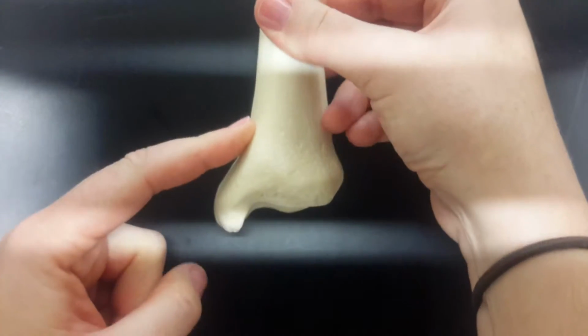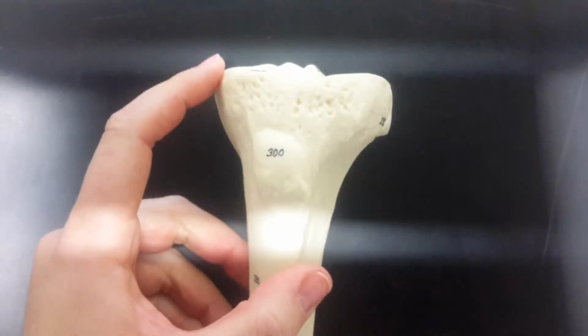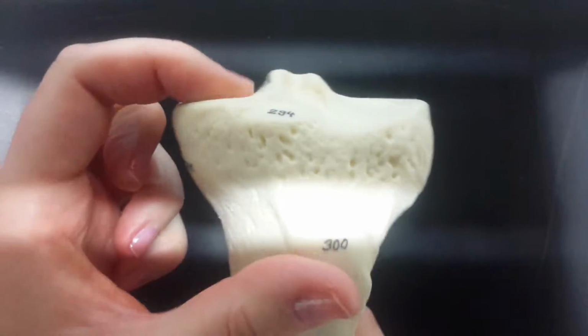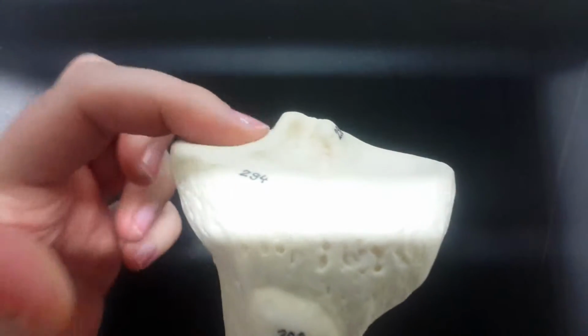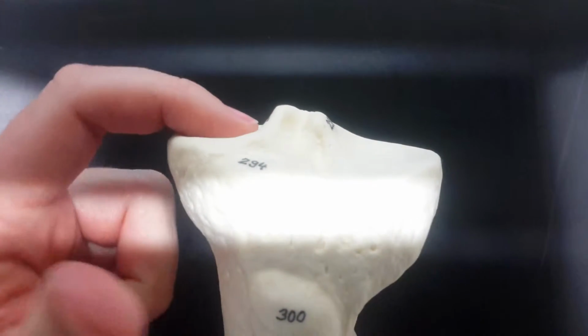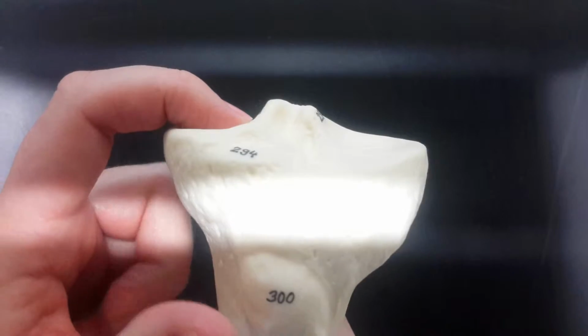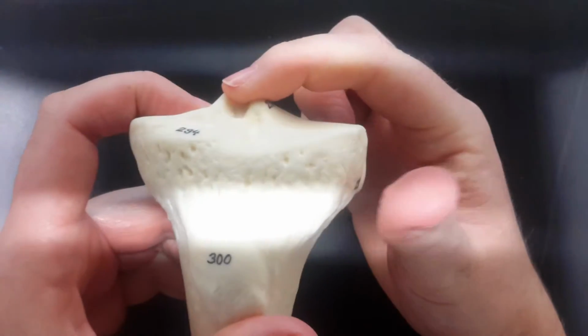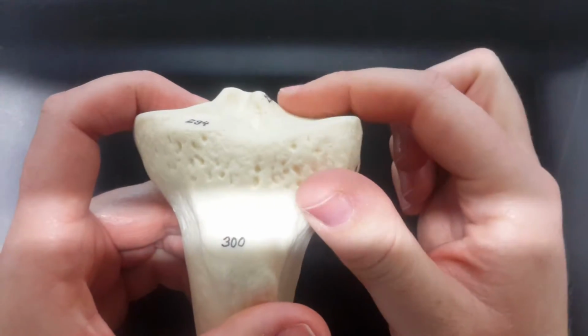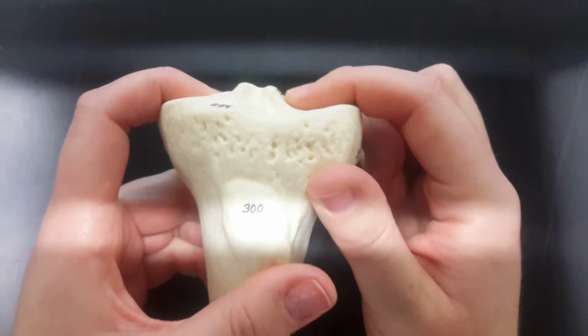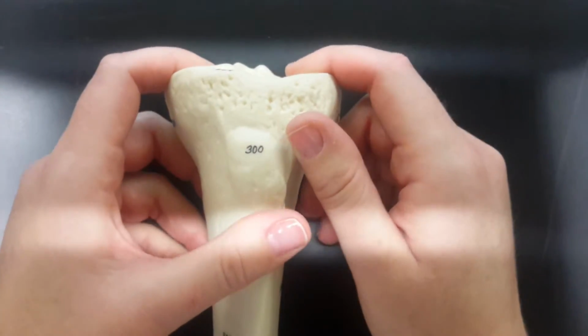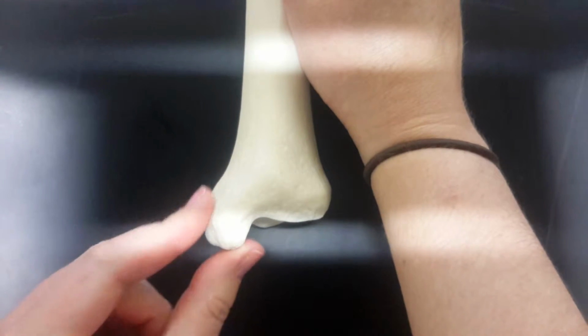So I'm going to keep my finger on the medial side of the bone and slide back up. This surface here is going to be the medial condyle, intercondylar eminence, and then on this side is our lateral condyle. If we can just remember that for the tibia, this is the medial malleolus, then you're golden.